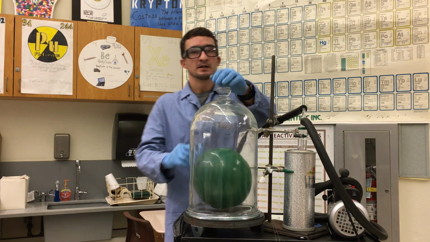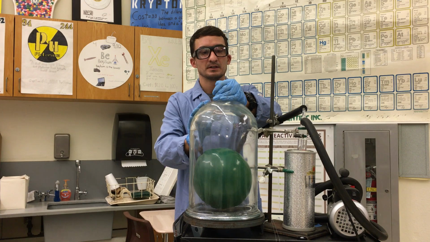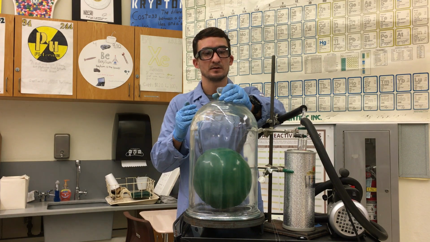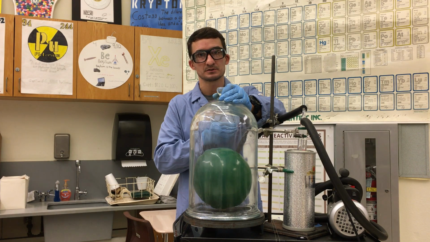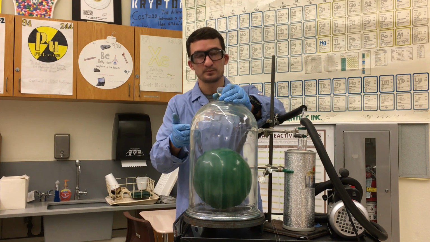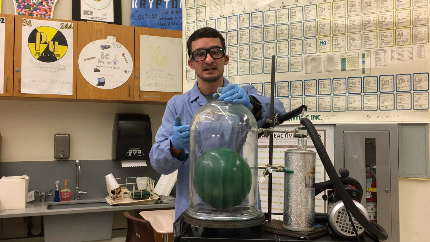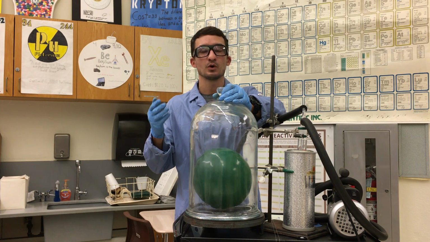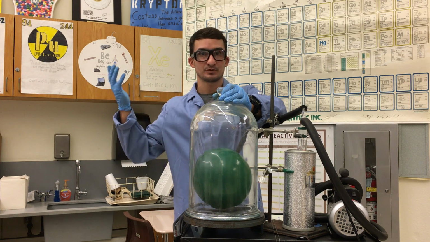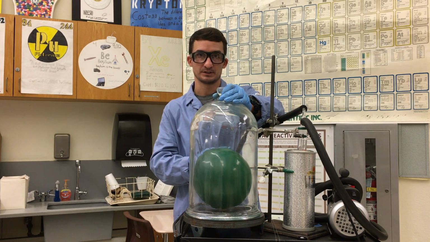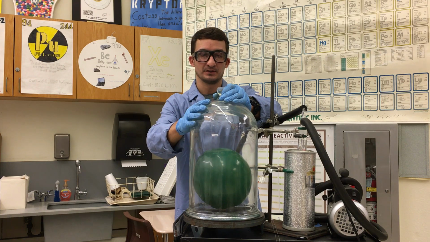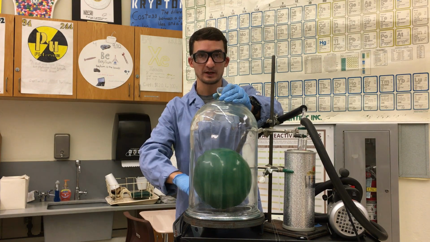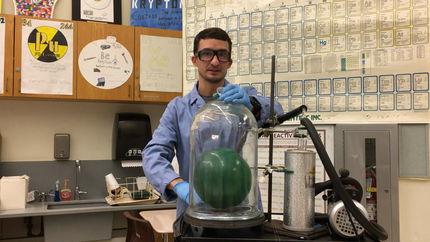So, just like heat flow, heat will always flow from higher temperatures to lower temperatures. With pressure, air or a gas will always move from high pressure regions into low pressure regions. So right now it's low pressure inside of the jar compared to outside. So when I open the valve, we might hear a hissing noise.